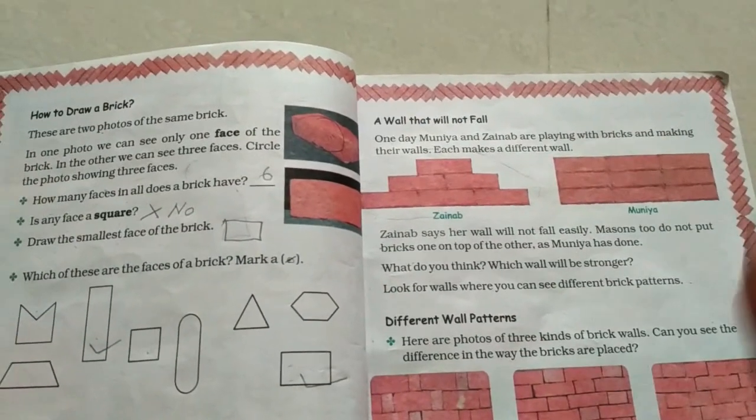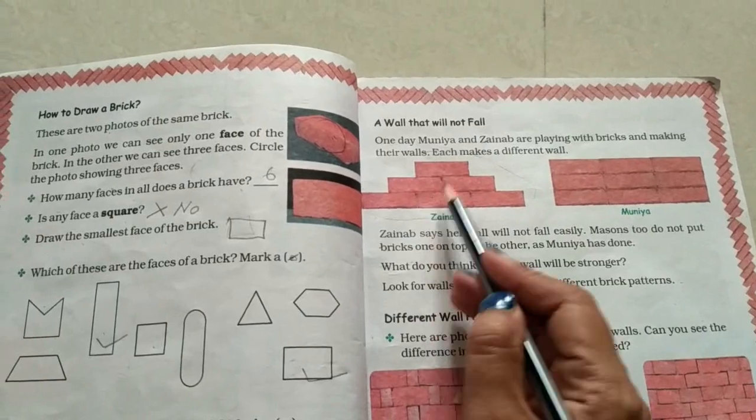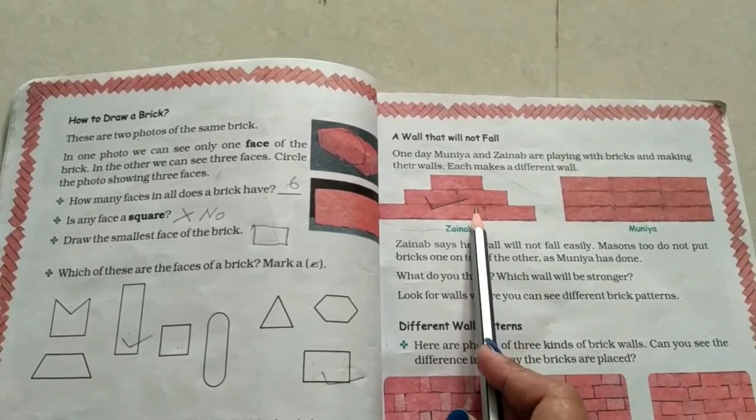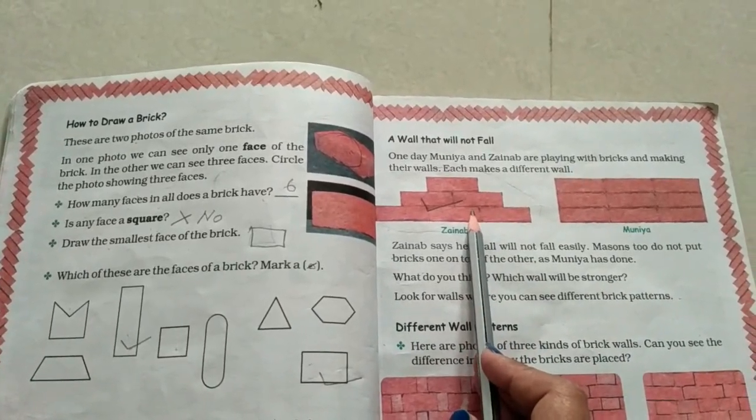I think Zainab's wall will be stronger. Why? Because the mason makes the wall this way, that's why it is strong. No, it is not like that.